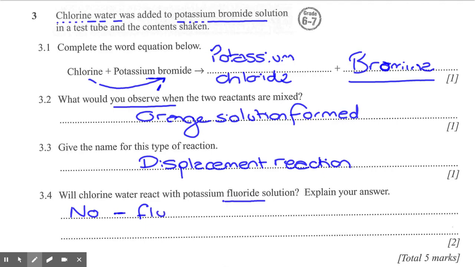Fluorine is more reactive than chlorine. And so what we don't see is a displacement reaction, as we saw in the bromine case.